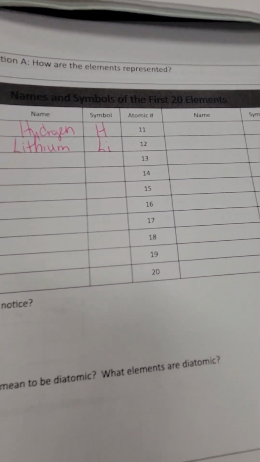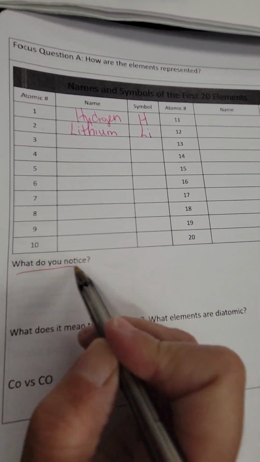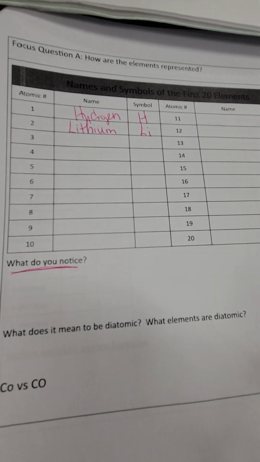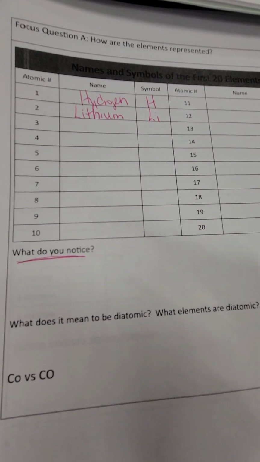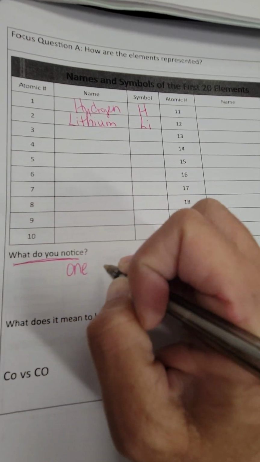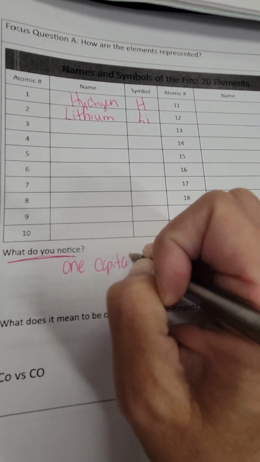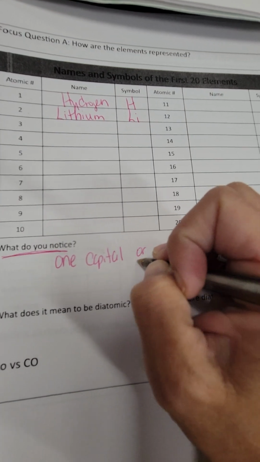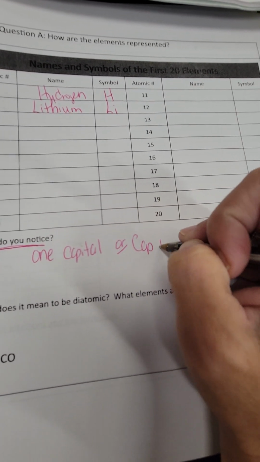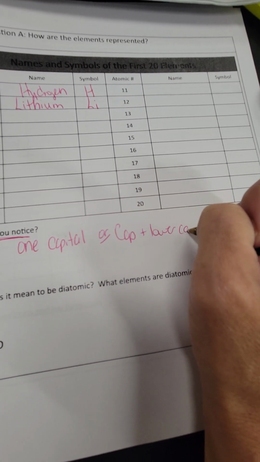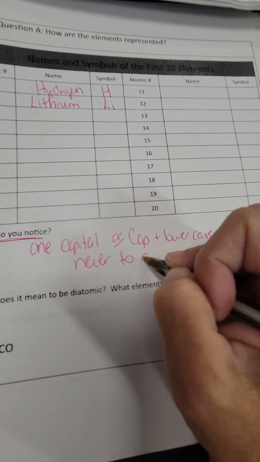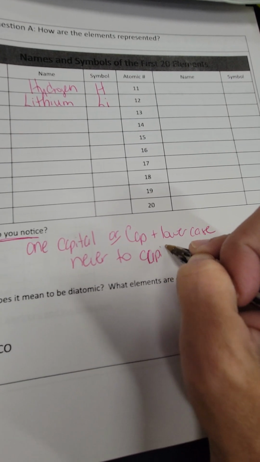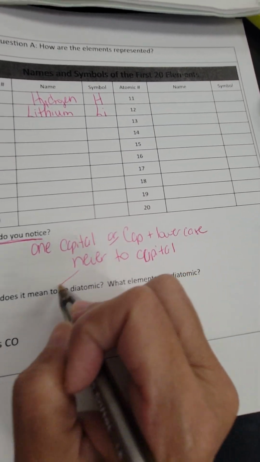So then I want you to think about, what do you notice about the way the elements are represented? So what you should notice, and we've talked about before even in 8th grade, is that there's either one capital letter or a capital plus a lowercase. Never two capitals. Okay, which kind of leads us down here.